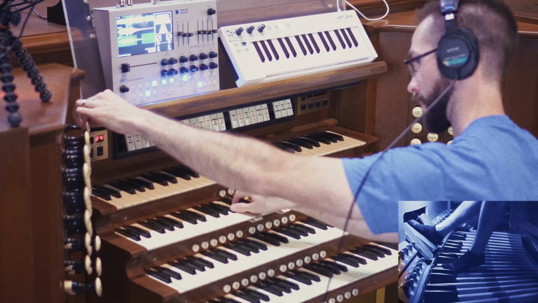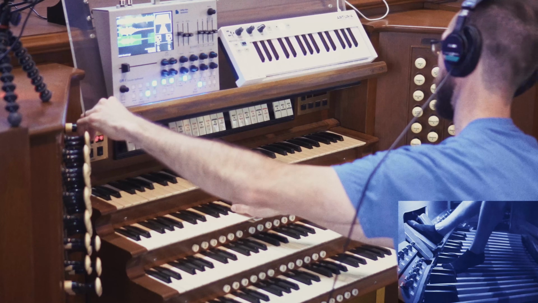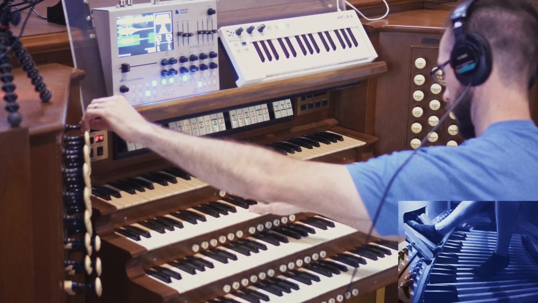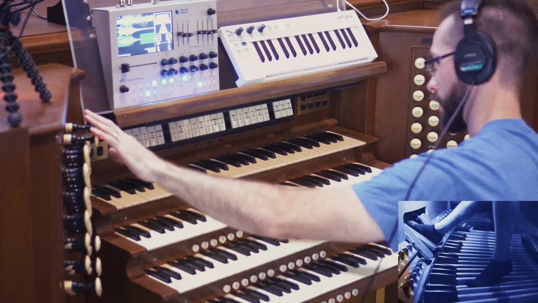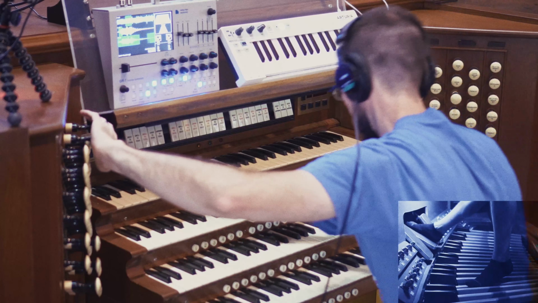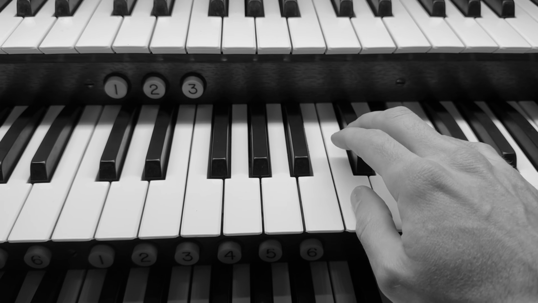Doesn't matter how hard you press a note, it's not going to get any louder. So the variables that we do have are stop selection. The sounds themselves we can change on an organ. And articulation, the way that we play each note. Do we play a passage legato? Do we put space between each note? We can actually fake an accent by putting a little space before the note that we want to feel like is accented.